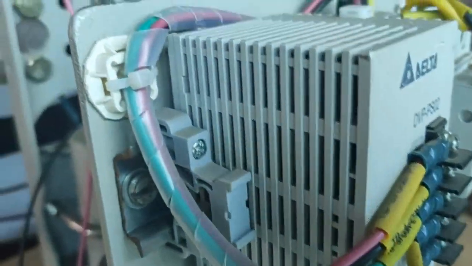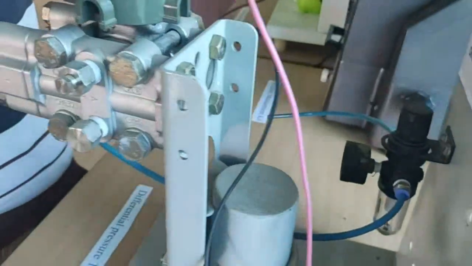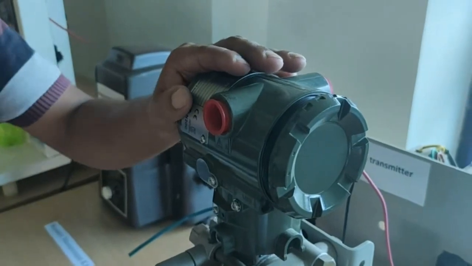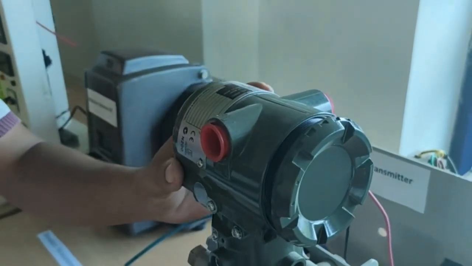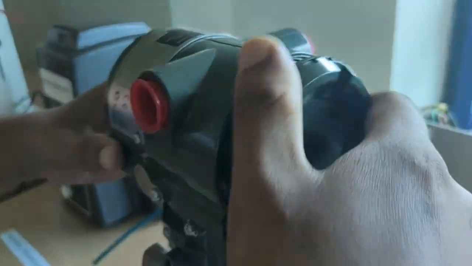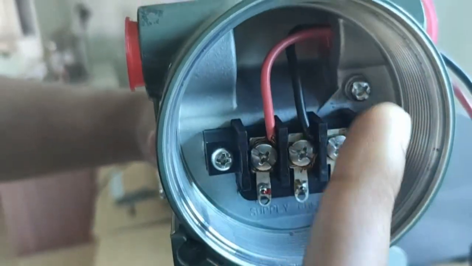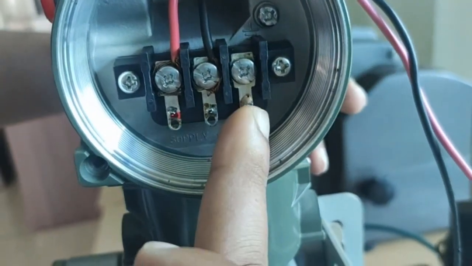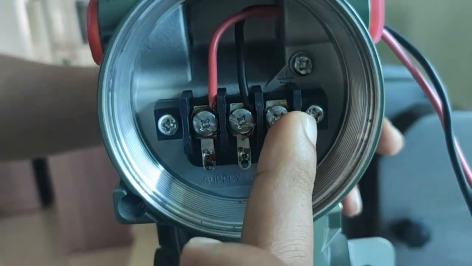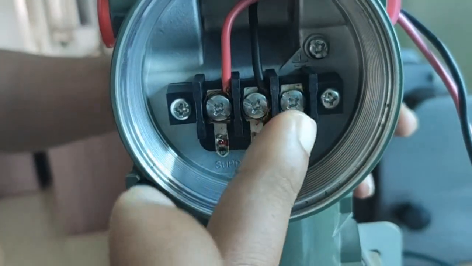So this is our DPT. You can see there is the connection, positive, negative and ground, and here a check point is given, which is used at the time of calibration, right?